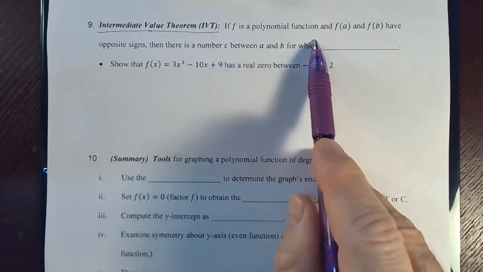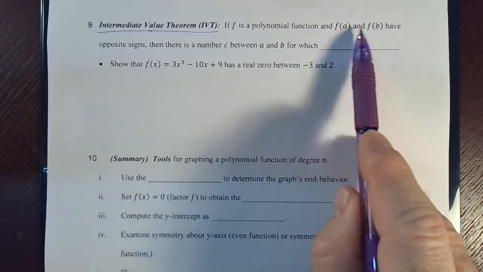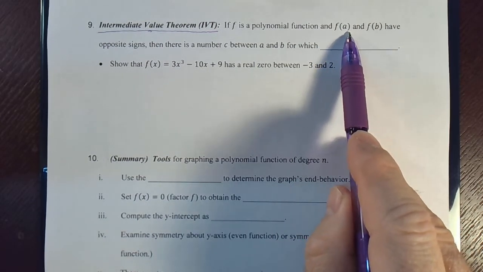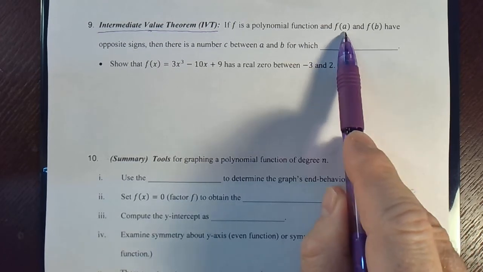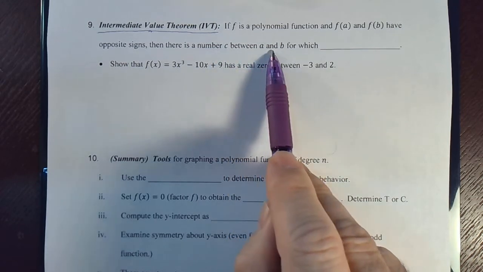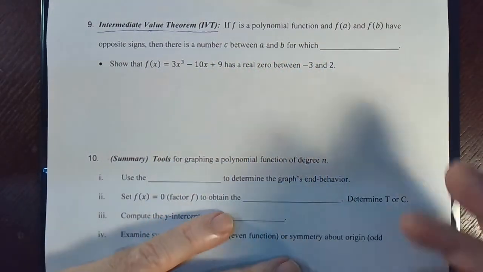If f is a polynomial function, and f of a and f of b have opposite signs, so one of them is positive and one of them is negative, then there's a number c that falls between a and b for which blank. Well, let's think about that.